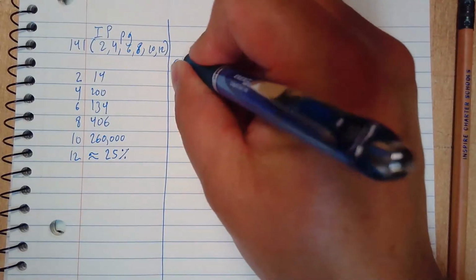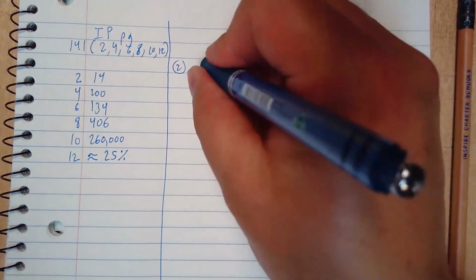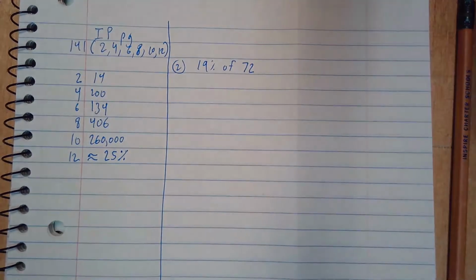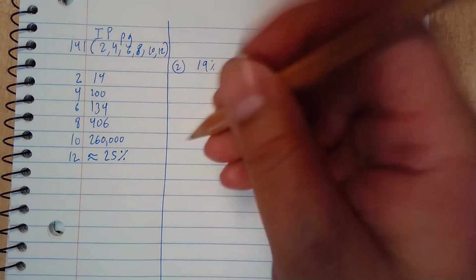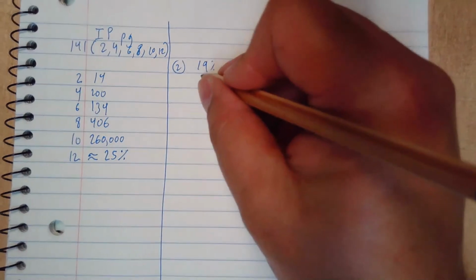Number 2 and number 4, we have to estimate each percent. Number 2, we have 19% of 72. I'm going to switch back to pencil because if I make a mistake, it'll be much easier to erase. Okay, again, the goal here is to work with compatible numbers. Numbers we can round easily or work with easily. We can divide, add, subtract, all that.